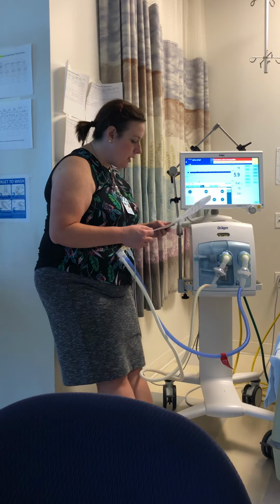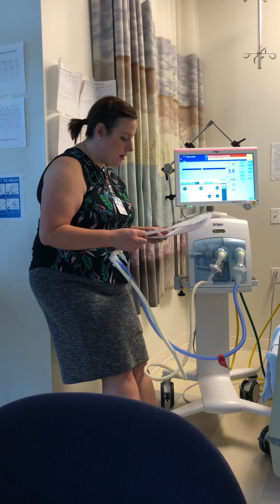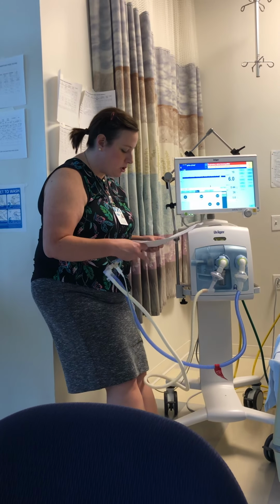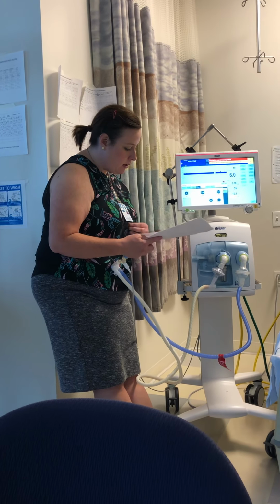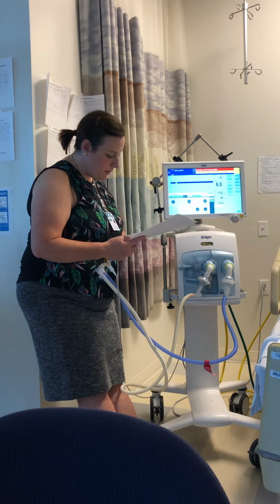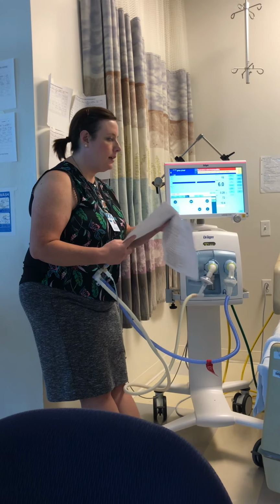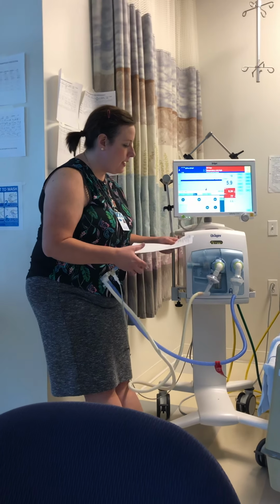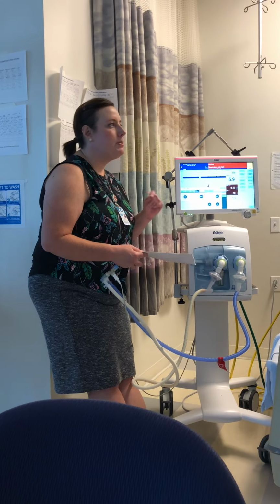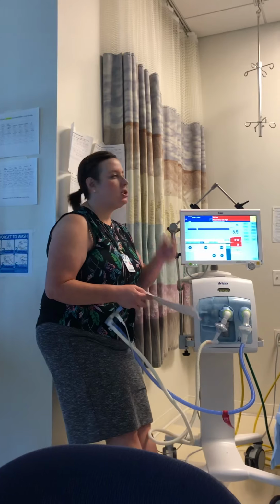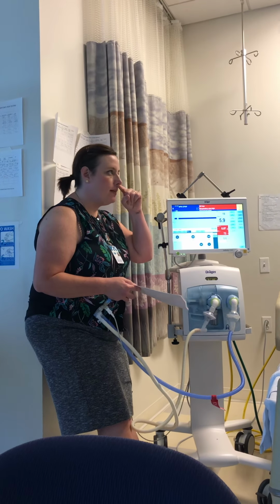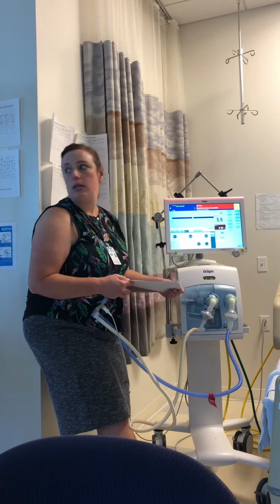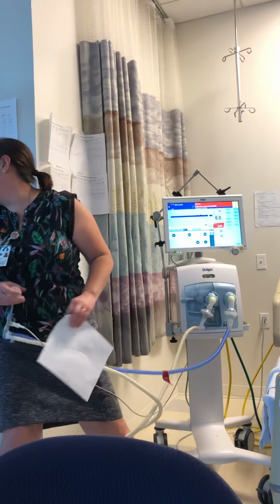Evaluated the work of breathing, evaluated the ventilation via ABG, transcutaneous monitoring, and pulse oximetry, evaluated the heart rate and blood pressure, evaluated the chest x-ray periodically. Most places will do it just once a day. Evaluated the nasal septum. I usually did this at the very beginning of my shift. I would take the prongs out just slightly so I can see the septum, see if there's any skin breakdown.